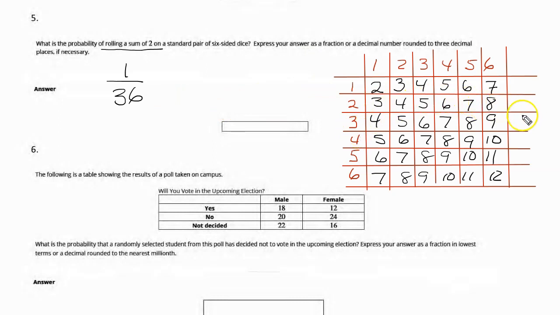Well, we're here. What's the probability of rolling a 7? Well, there it is. 1, 2, 3, 4, 5, 6. That is 6 out of 36, which is 1 out of 6. So 7 is the most common.